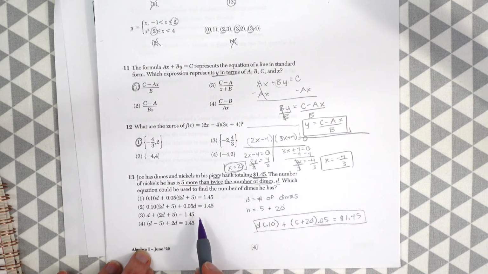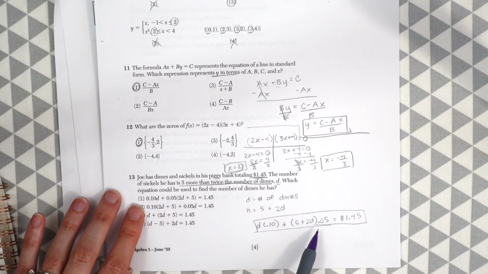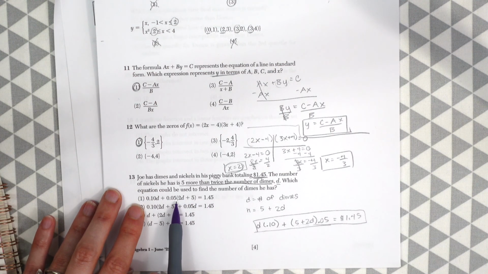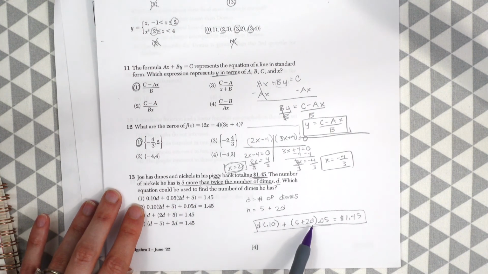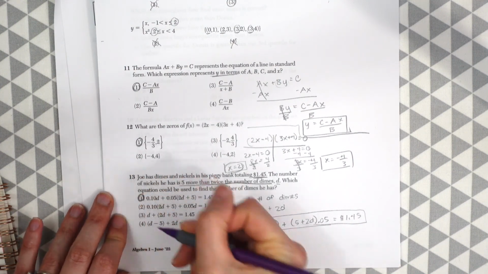So now we just need to look for our answer. So we have 0.1 times D plus 0.05 times 2D plus 5. So the order isn't exactly how we have it here, but it's the same thing. So here they just have 0.05 on the other side, but this ends up being choice 1.